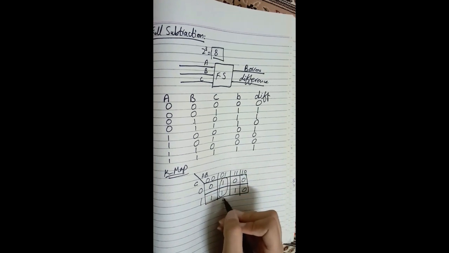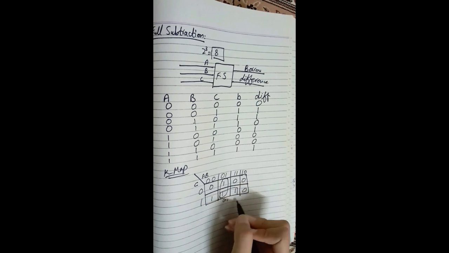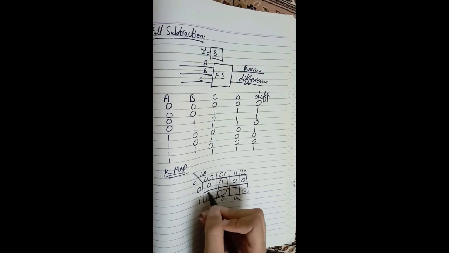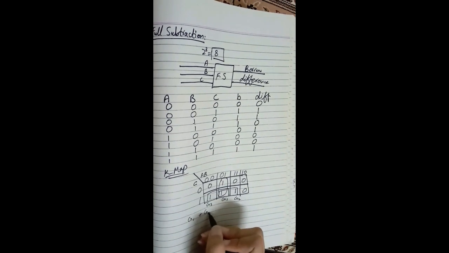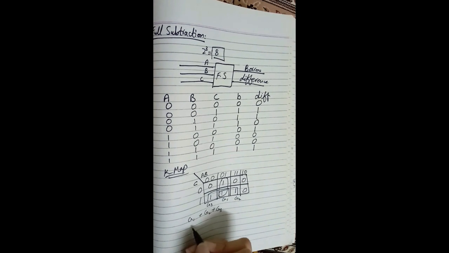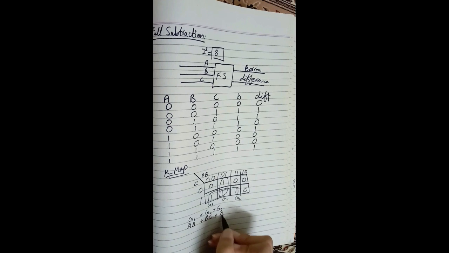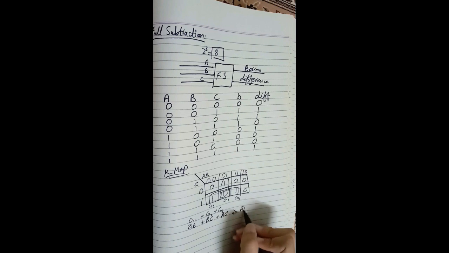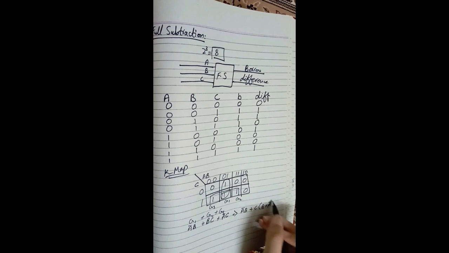This is group 1 and then group 2, and we will take group 3. Our group 2 and group 3 are overlapping. So we have group 1 plus group 2 plus group 3. It says A bar B plus BC plus A bar C. The answer is A bar B plus, we will take C common from it, and it will give us B plus A bar.